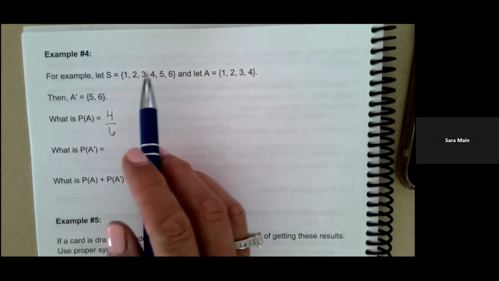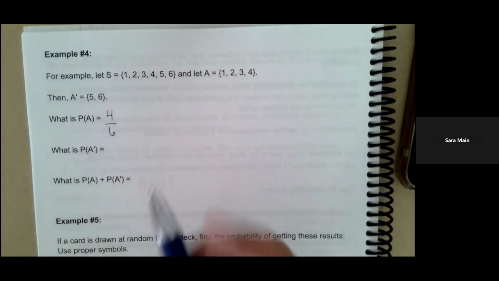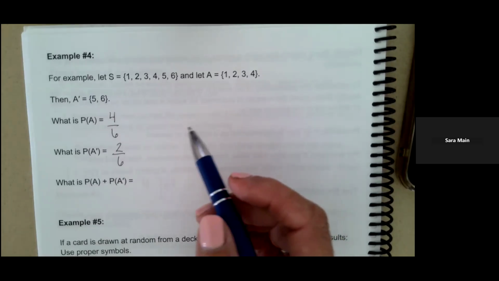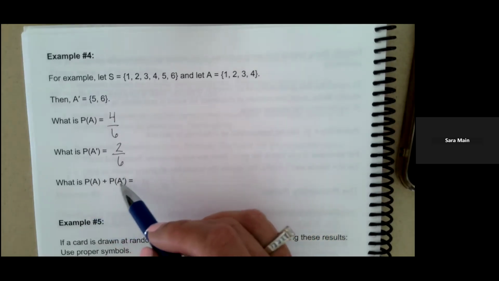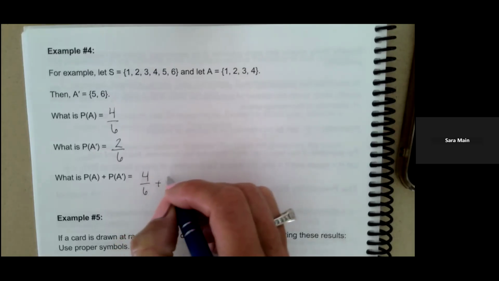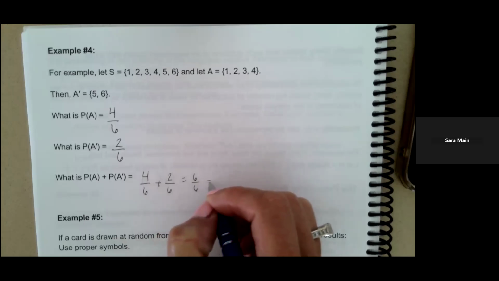That would be all the outcomes in S that are not in A. So that's outcomes 5 and 6. There's 2 of those. So that would be 2 out of 6. There's no need to reduce here. And then what is the probability of A plus the probability of A prime? And so that would be 4 out of 6 plus 2 out of 6 would be 6 out of 6, and that should equal 1.